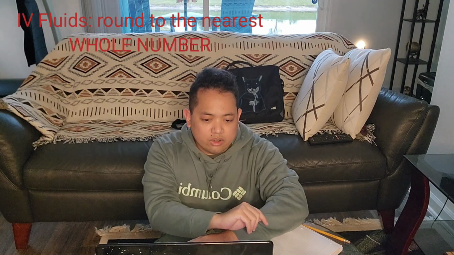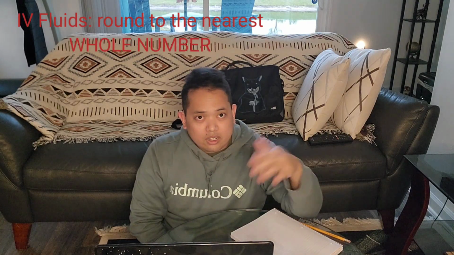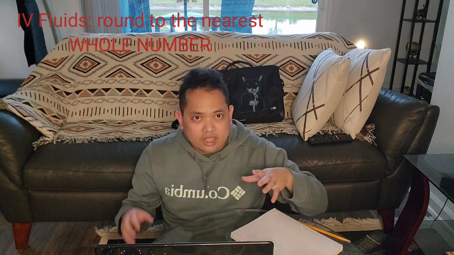But if you're doing IV fluids, it says here in our notes that it's gonna be rounded to the whole number, because if you have a pump, like a PCA pump or infusion pump, there's not really a decimal, so you have to configure the amount to a whole number.